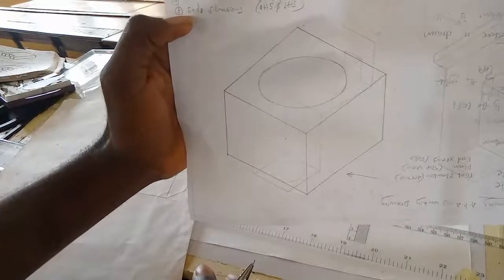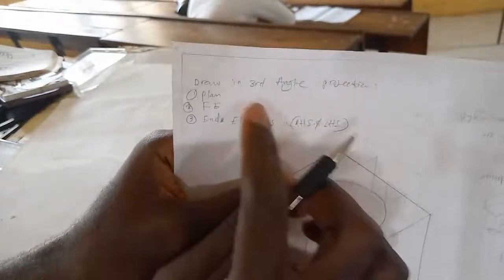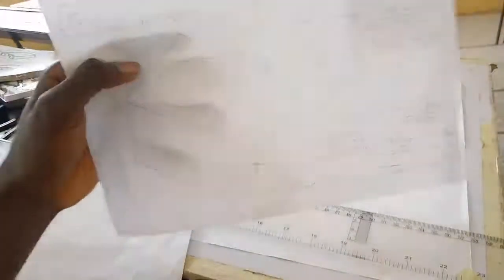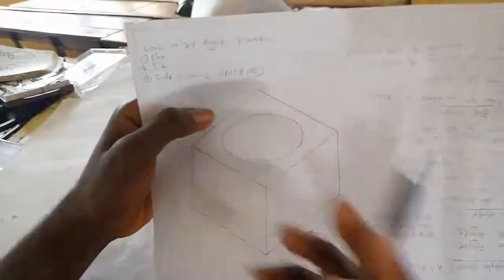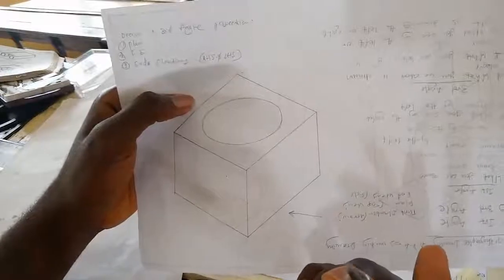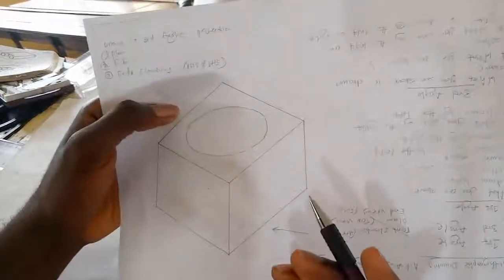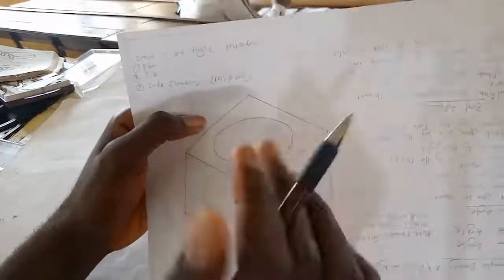in third angle projection. Okay, so draw in third angle projection the plan, front elevation, and the elevation of this diagram here. Another way they can ask the question is they'll draw the symbol of third angle projection, and then you'll be asked to draw in third angle without saying it in words. They'll just draw the symbol.